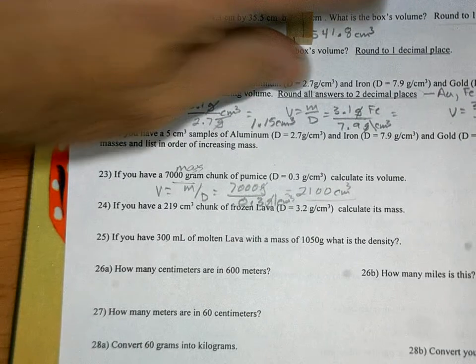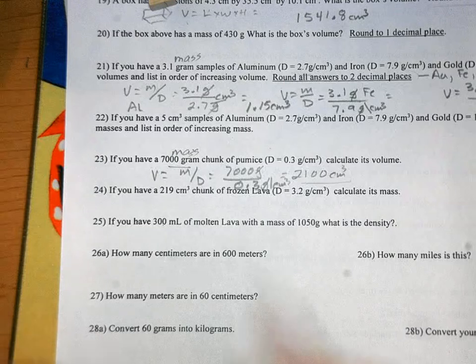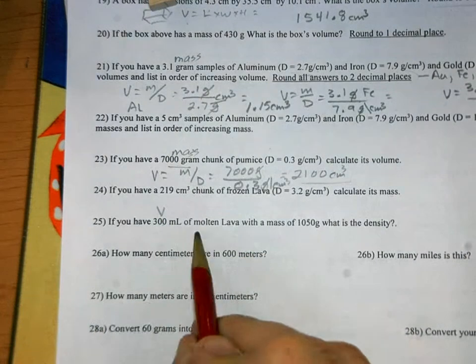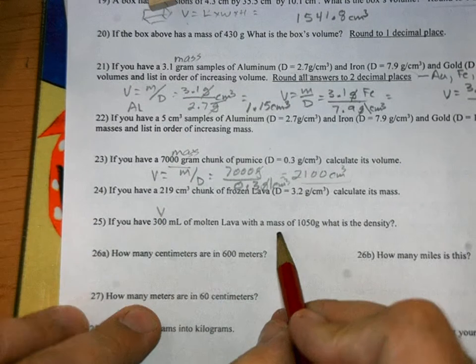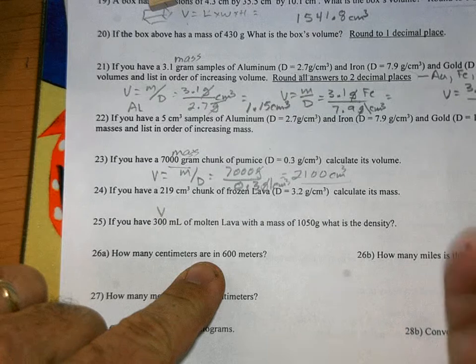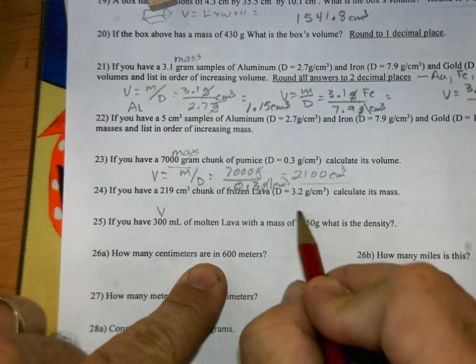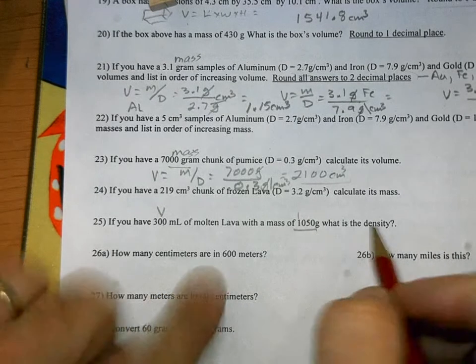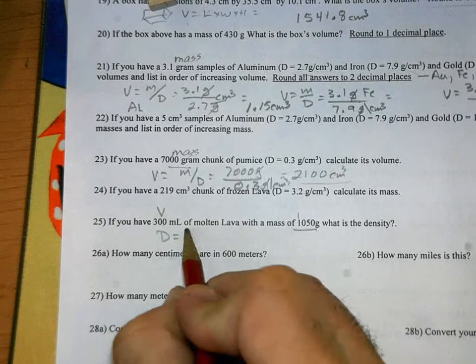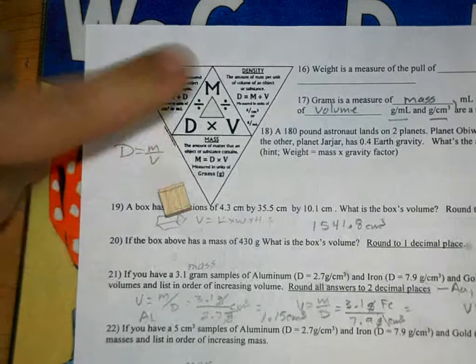All right, number 25. If you have 300 milliliters, that's a volume of molten lava, with a mass of this. What is the density? Density is mass divided by volume. Again, there's our base equation.